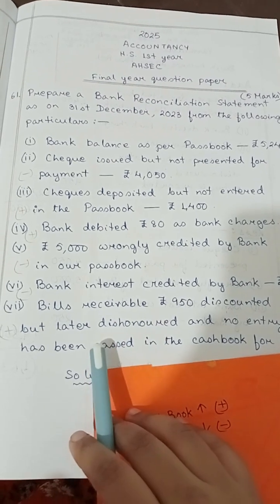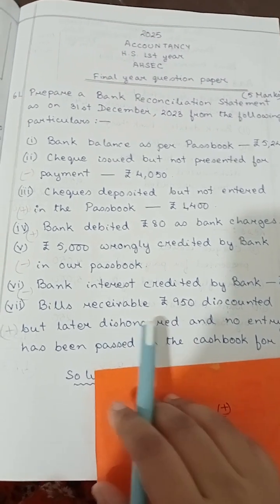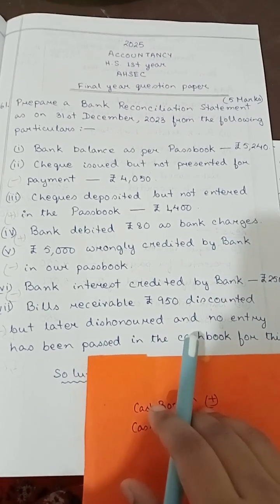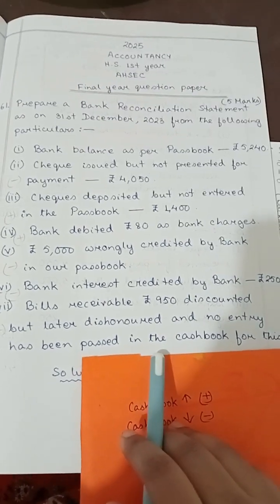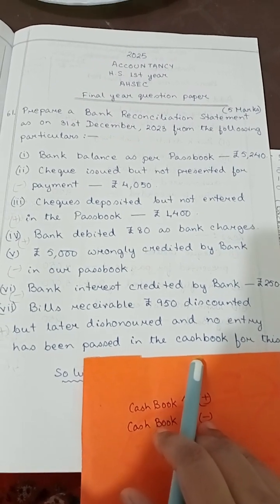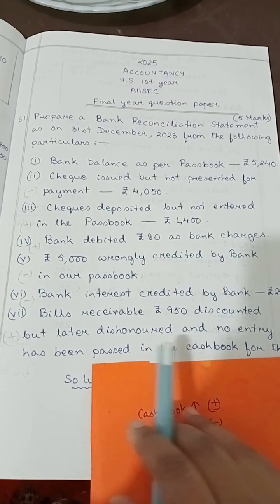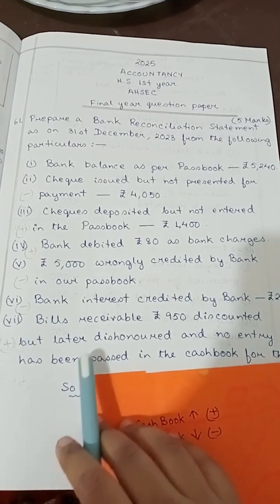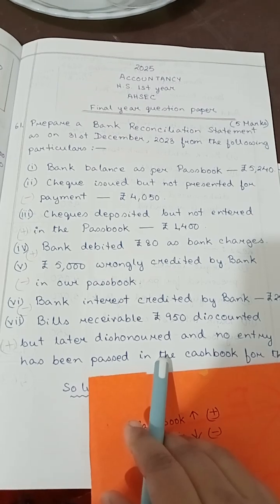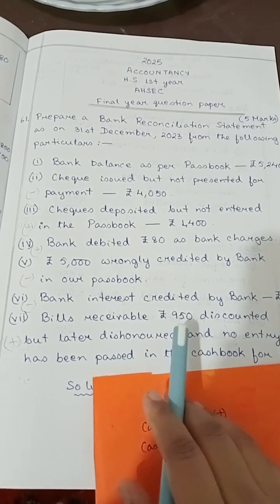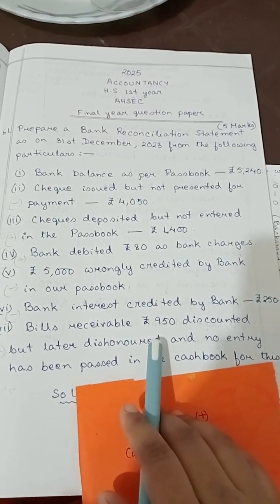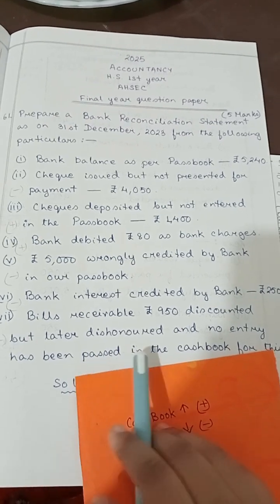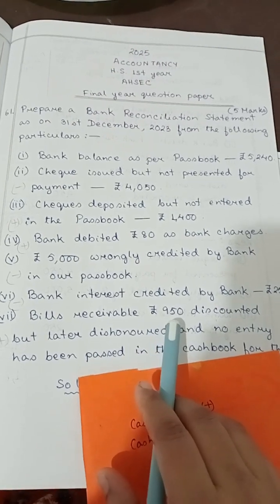Later they said that the bill has been dishonored. Dishonored means the bill is cancelled, so the cash book balance goes down by rupees 950.